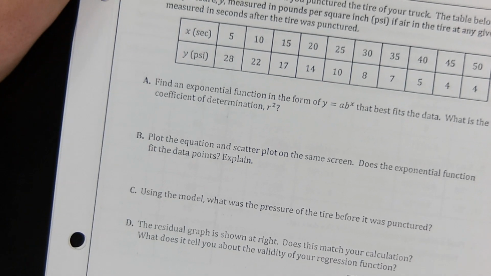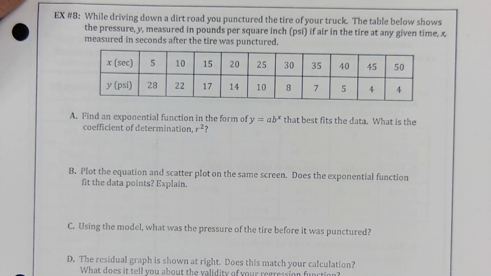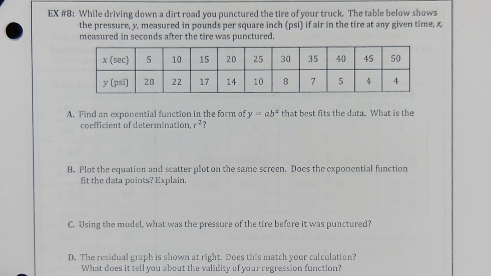How about a data table that's not so massive? One we can actually type in. While driving down a dirt road, you puncture the tire of your truck. The table below shows the pressure, Y, what? Or a country song. Scary movie or a country song. A scary country song. Anyway, the table below shows the pressure, Y, measured in pounds per square inch, PSI, of air in the tire at any given time, X, measured in seconds after the tire was punctured.